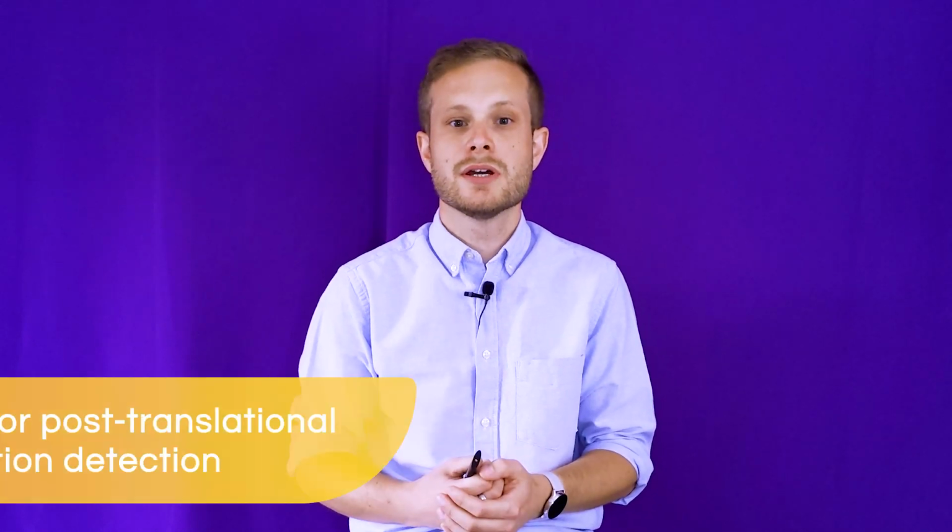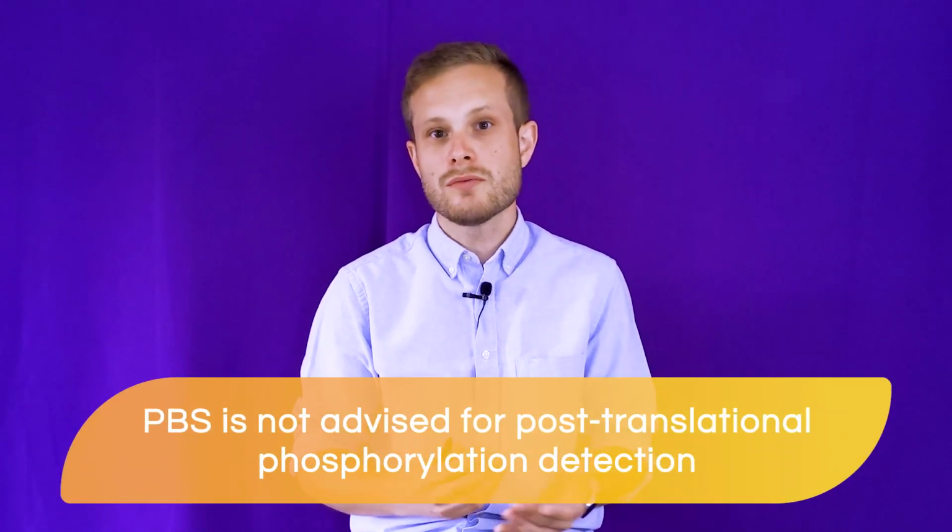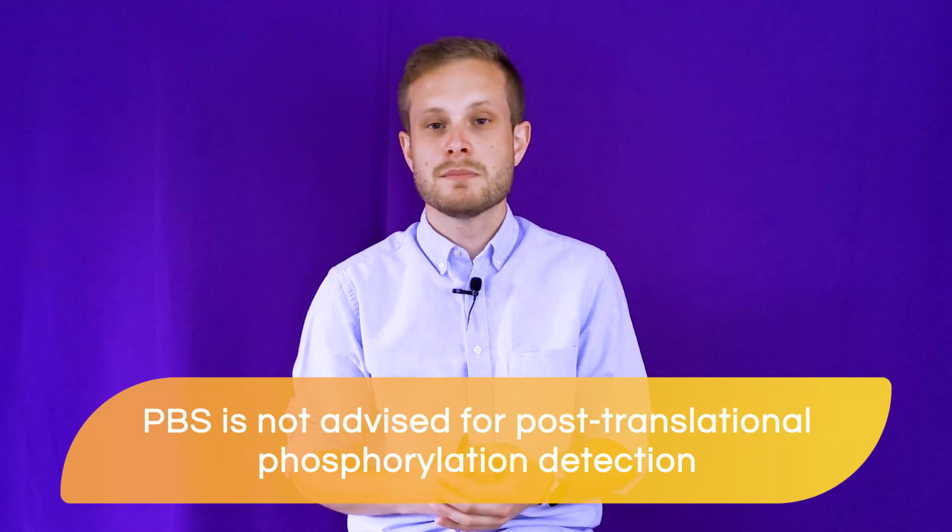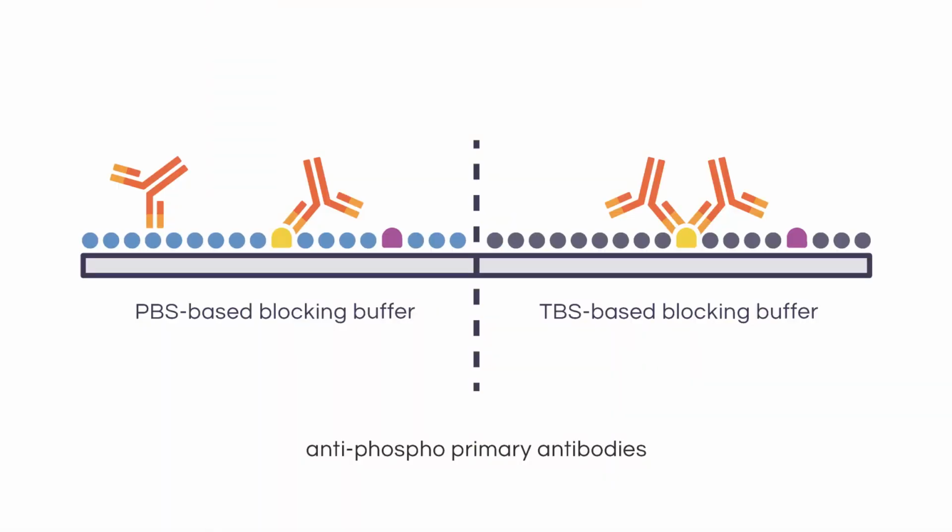Generally speaking, most antibodies are QC'd in TBS. And additionally, it is important to know that PBS-based solutions are not recommended when you are investigating post-translational phosphorylation of a protein. In this case, the anti-phospho primary antibody may competitively bind not only to the phosphate groups on the target protein, but also to those present in the PBS-based buffer, and this can significantly reduce the target-specific signal. TBS-based buffers are therefore recommended for any detection of post-translational phosphorylations.